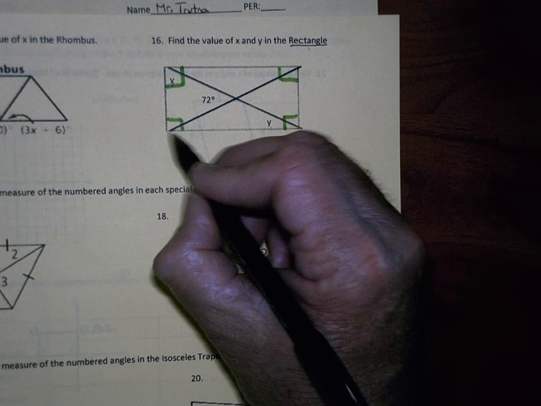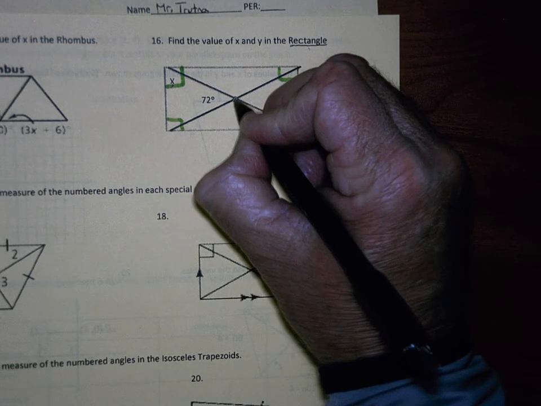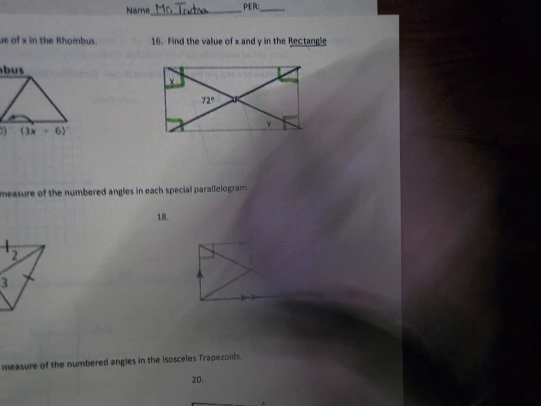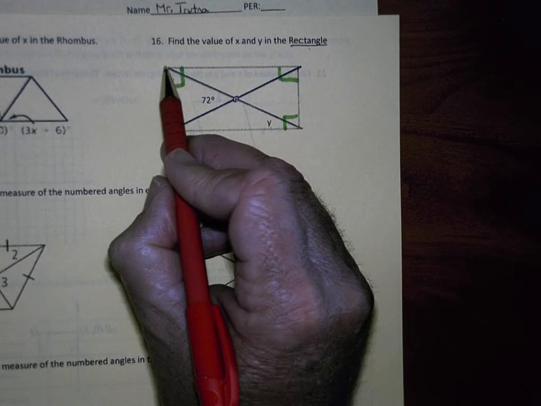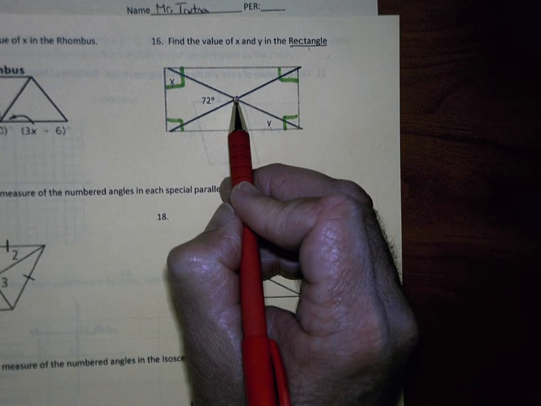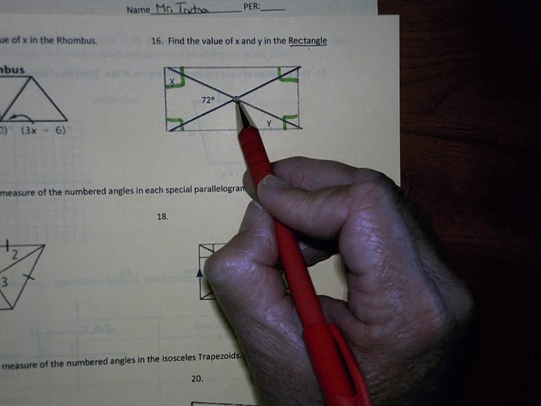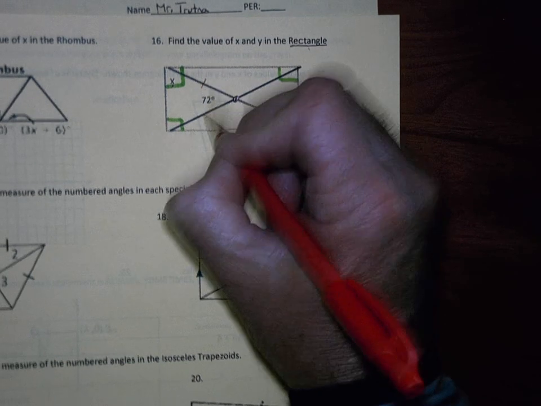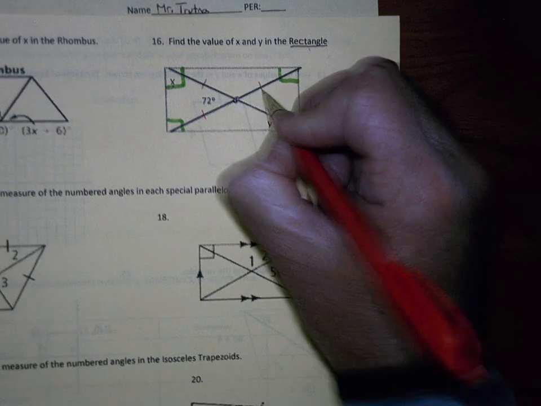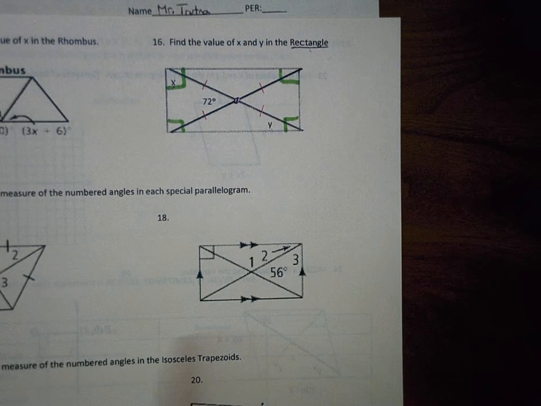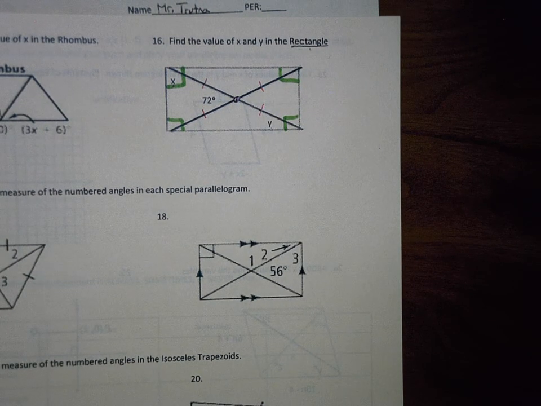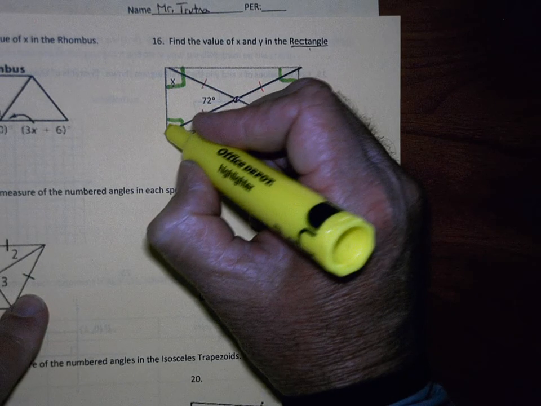Well, remember in a rectangle, if I put a point right where the diagonals intersect, that point has to be a midpoint between all the corners of the rectangle and that point. So that means all of these parts of the diagonals have to be equal to one another. Okay, and that's going to be very helpful because that's going to help me find the value of x.